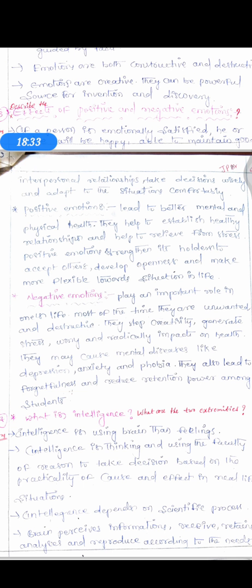If a person is emotionally satisfied, he or she will be happy, otherwise not happy. Able to maintain good interpersonal relationships, take decisions wisely and adapt to the situations comfortably. So emotions impact man in many ways. Positive emotions promote both physical and mental health.